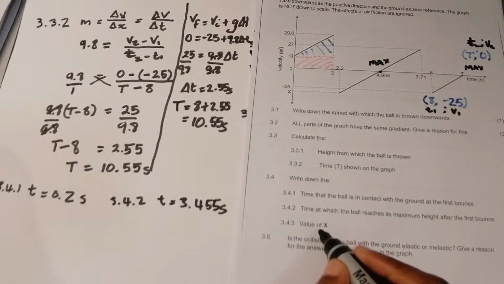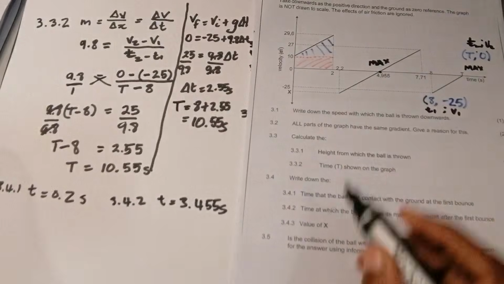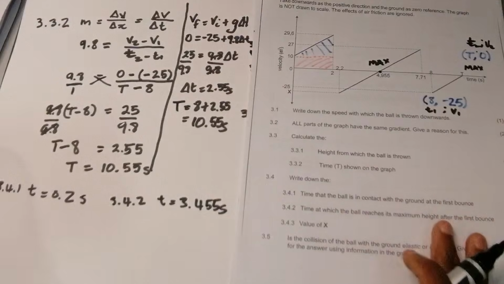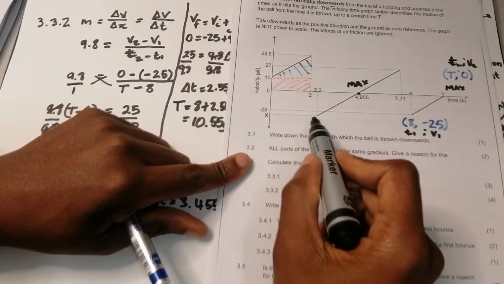So we want the value of x. Okay, the value of x. Do you notice how they constantly say write it down? It means that you are not meant to calculate it. So you remember what I had said to you, right?